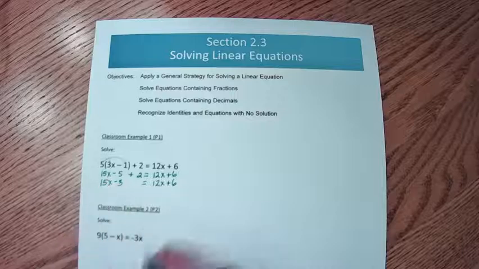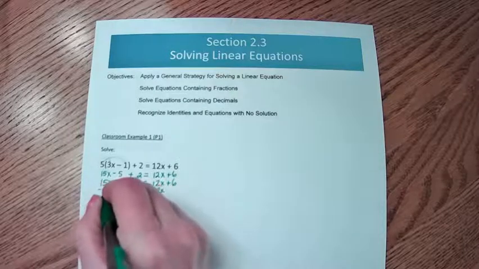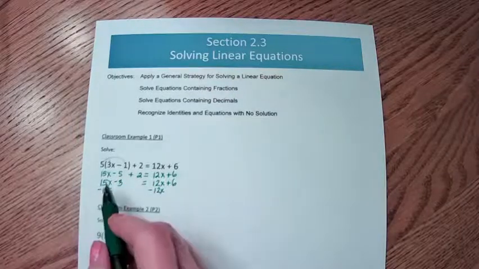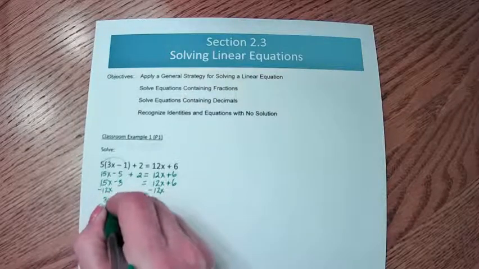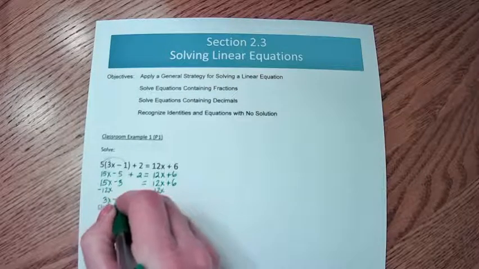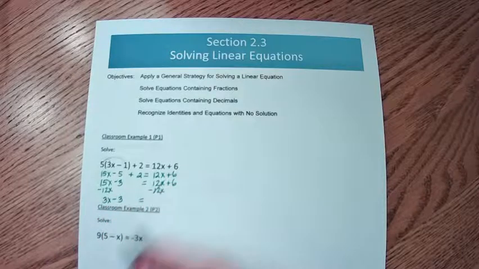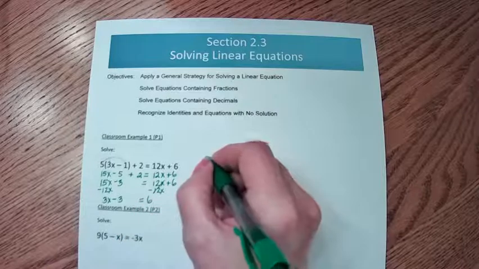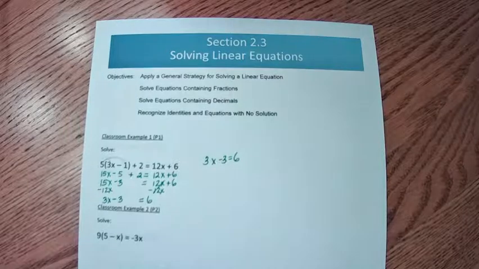We want to get that x to the other side of the equal sign, so we'll subtract 12x from both sides of the equal sign. 15x minus 12x is 3x. Bring down the minus, bring down the 3, bring down the equals. Those cancel, and bring down the 6. So we have 3x minus 3 equals 6.